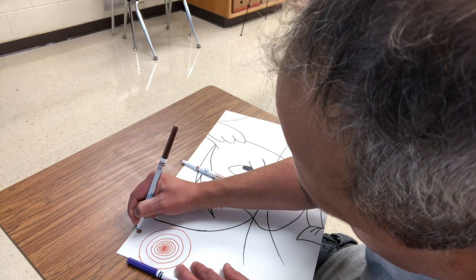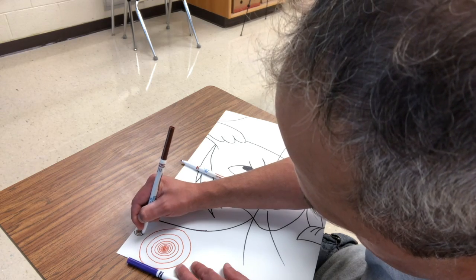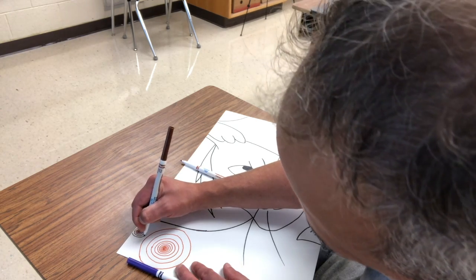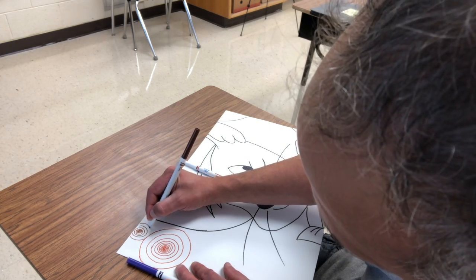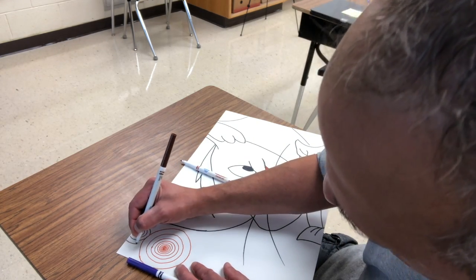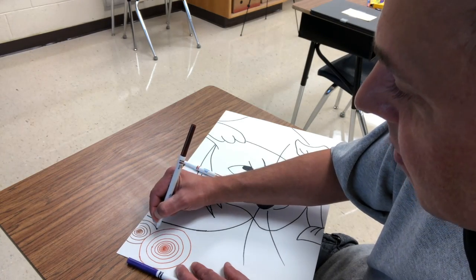And again, I'm going to go a little bit faster here just so you don't have to watch me do this all day. Trust me, I know you don't want to sit and watch me do this. I'm not Bob Ross. He's got way more hair than I do.